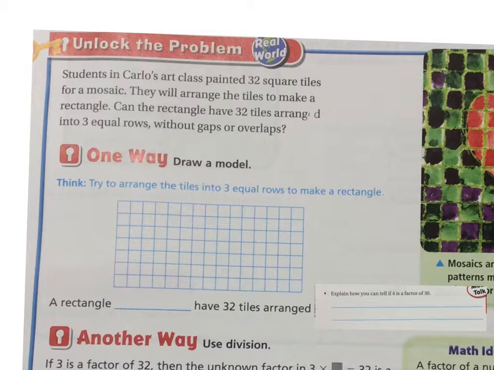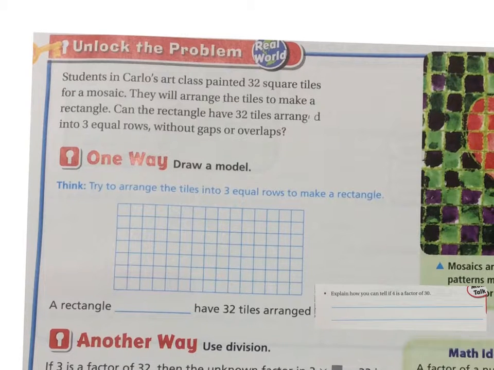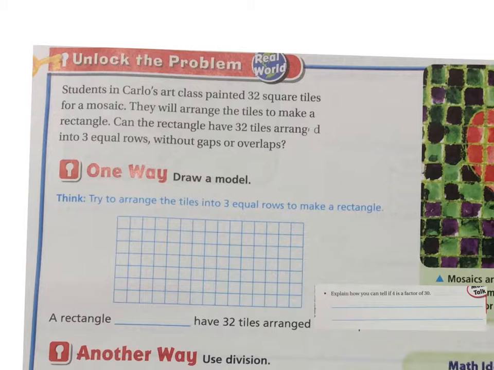At the top of page 5.2, whatever page number it is, it says, students in Carlos's art class painted 32 square tiles for a mosaic. As we know, mosaics are pieces of art made from lots of small tiles, yes? They will arrange the tiles to make a rectangle. Can the rectangle have 32 tiles arranged in 3 equal rows without gaps or overlaps? Can we make 3 equal rows? Let's try. Go ahead and try in the box there.